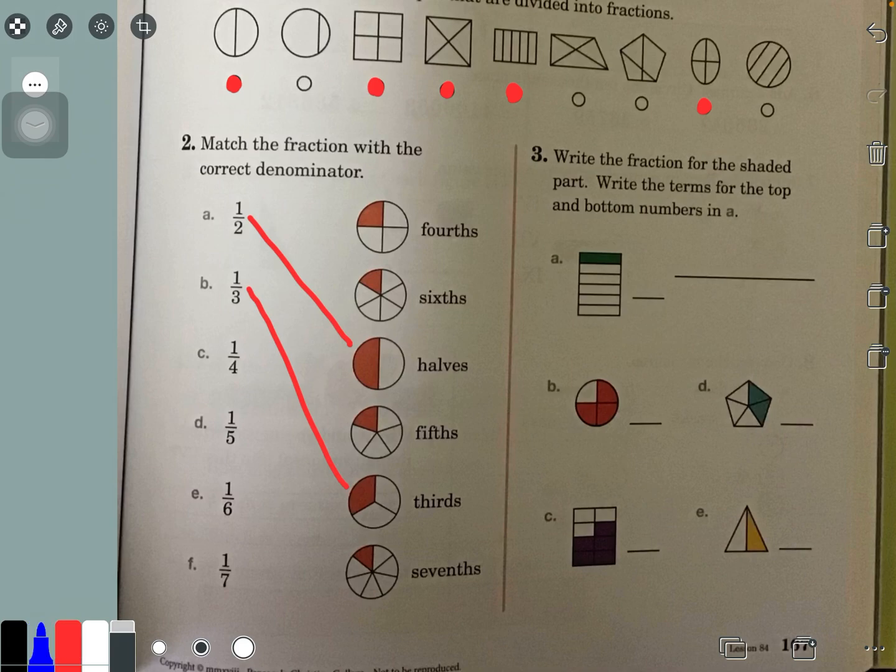Okay, so 1/4 would be here. 1/5 would be here. 1/6 would be up here. And 1/7 would be here. Now for number 3. This is level 4. Actually, this is like level 3 because you're applying the information you just learned into a new environment.